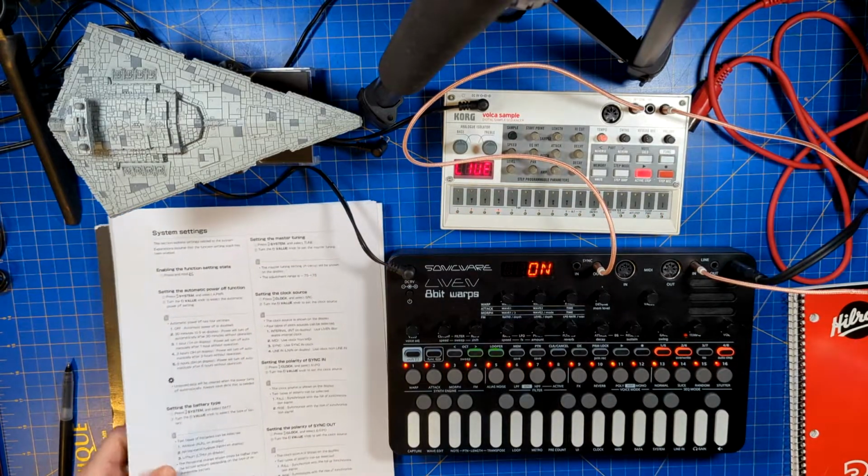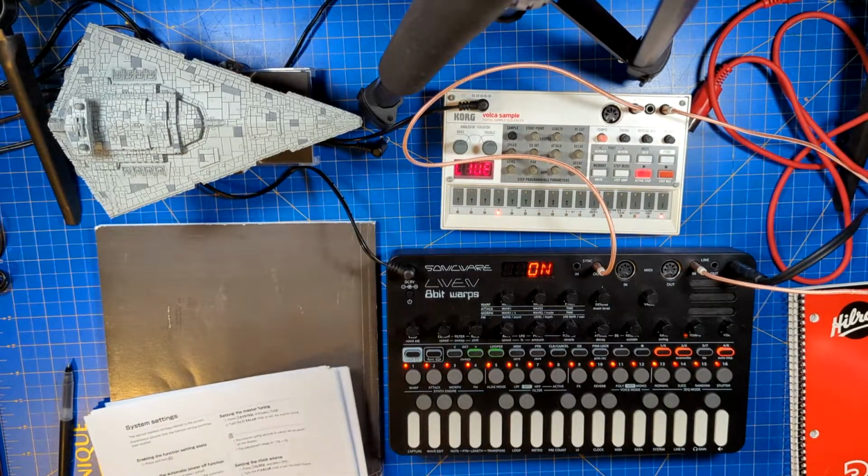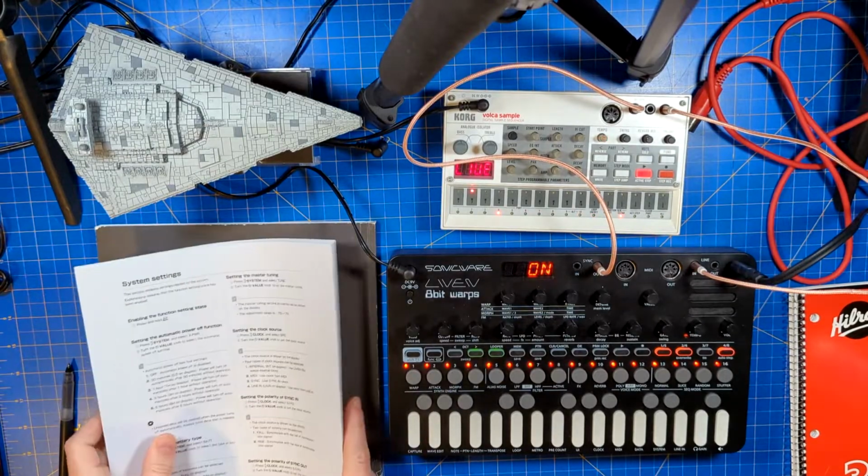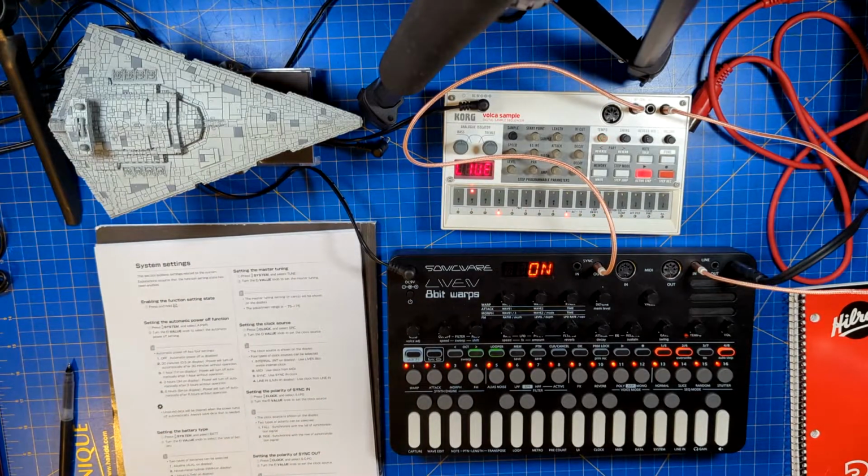And like I said before, I'll include a link to this manual in the description so you can page through it yourself for some of these things I'm glossing over, if you do want that extra level of detail.